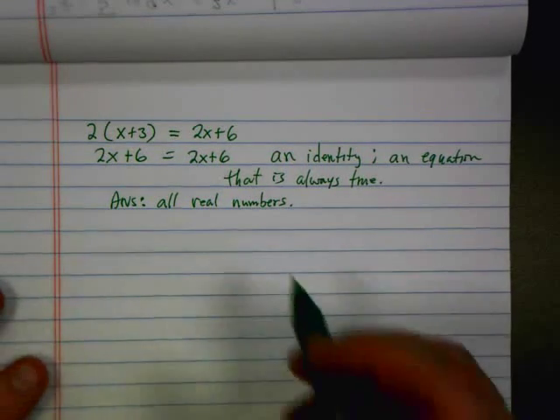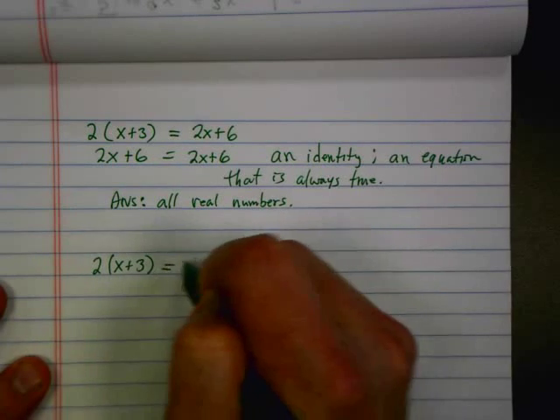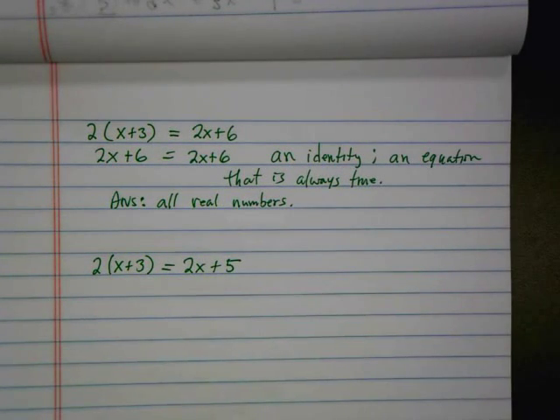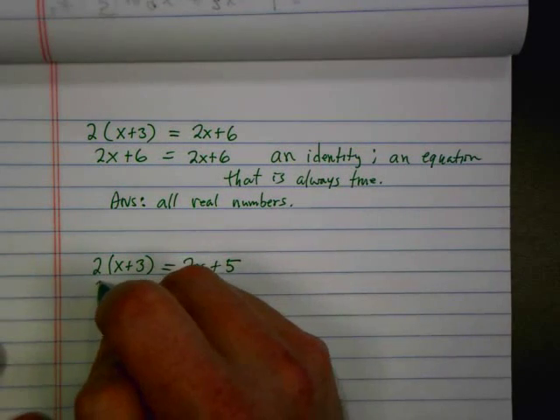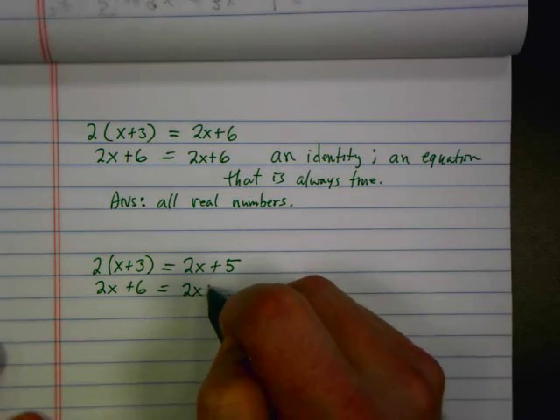What if I give you this equation? 2 times x plus 3 equals 2x plus 5. What can you tell me about that equation? Distribute. 2x plus 6 equals 2x plus 5.